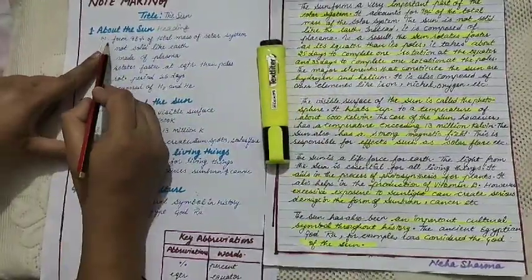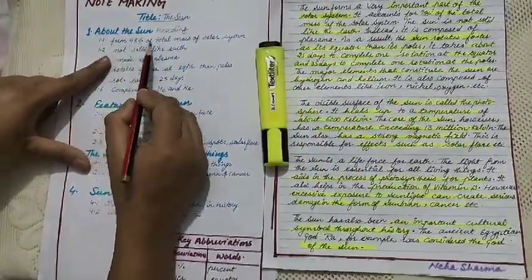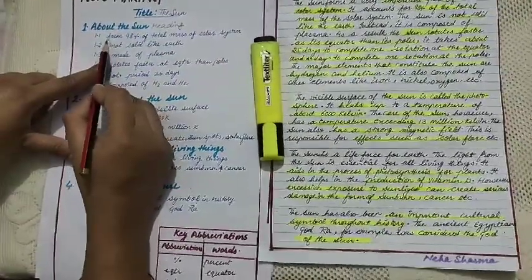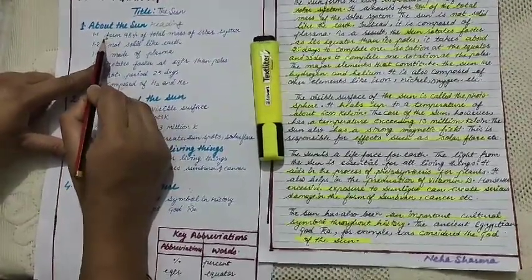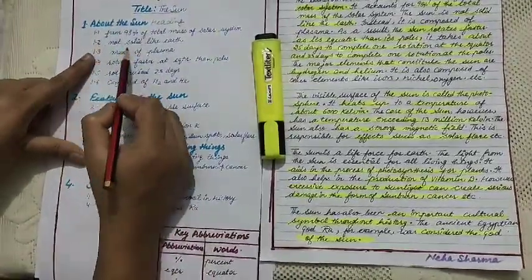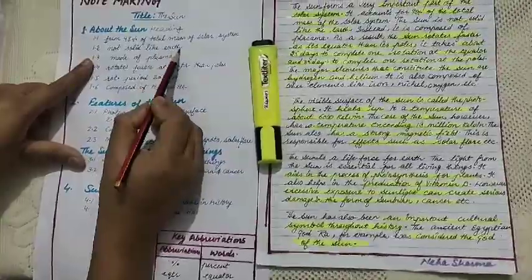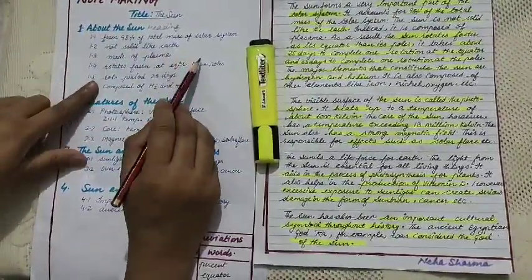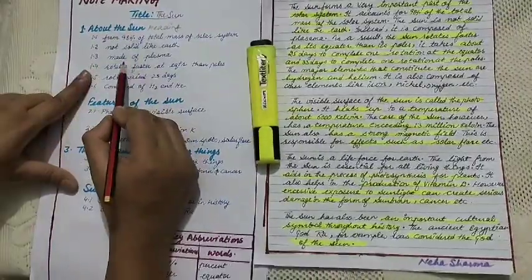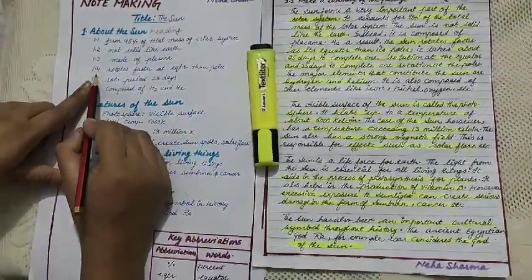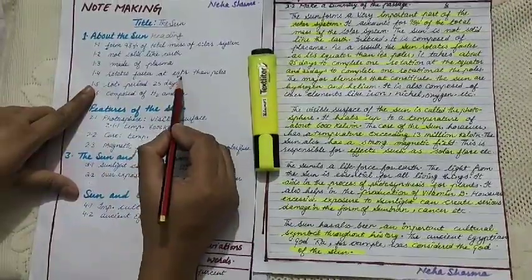Now, 1.1 forms 98% of total mass of solar system. See, small letters I have used here and no full stop in the end. 1.2, not solid like earth. Phrases I am using here, not sentences. 1.3, made of plasma. 1.4, rotates faster at equator.